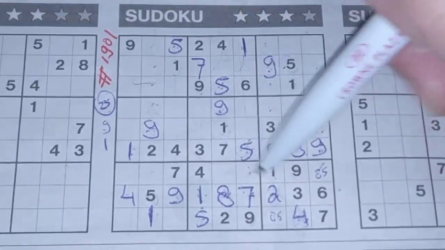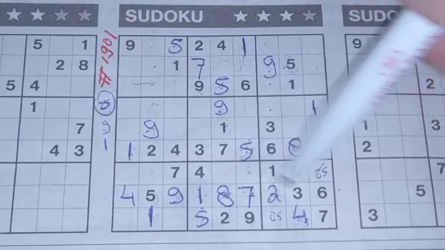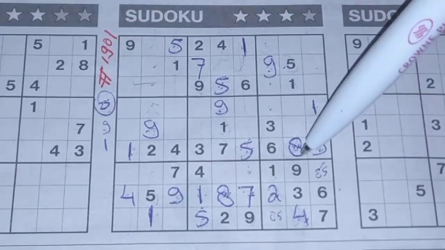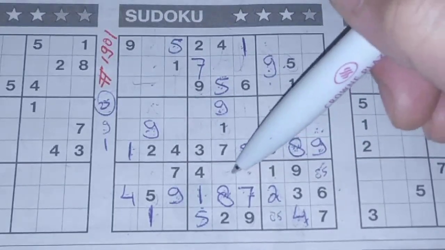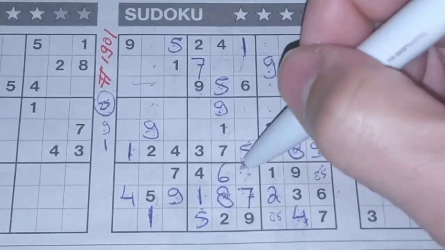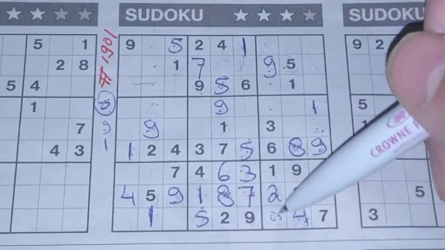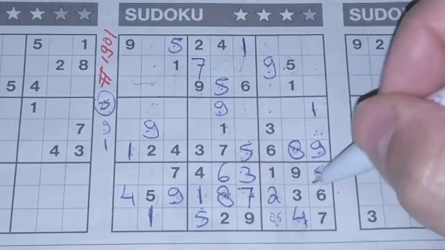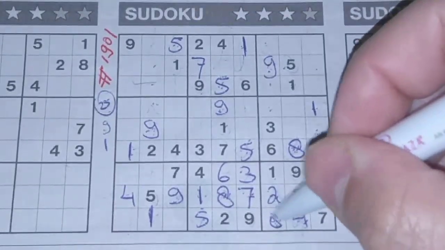Then those two numbers in this big square, the missing numbers here are the 3 and the 6. We see here 6, no 6 there. 6 should be here, and the 3 goes there. Now we have a 5 there, so this cannot be a 5 anymore. This should be the 5. This should be an 8.